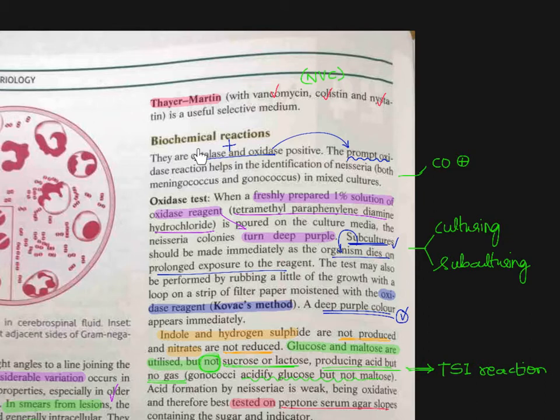Coming to the biochemical reactions, Neisseria is catalase and oxidase positive. The prompt oxidase reaction helps in identifying Neisseria in mixed culture. Therefore, the oxidase reaction is a very characteristic reaction to differentiate it from other bacteria. So let's study in detail about the oxidase test. The oxidase test involves using a freshly prepared 1% solution of oxidase reagent.